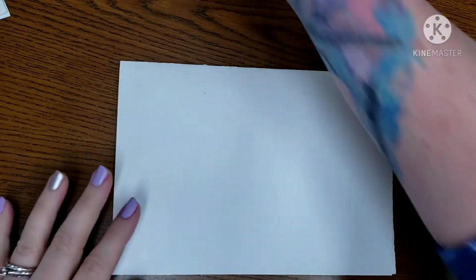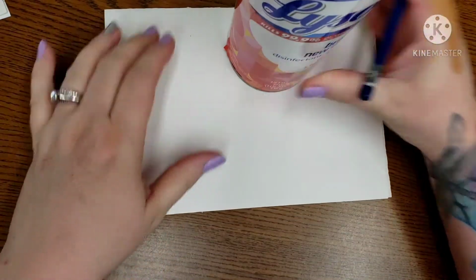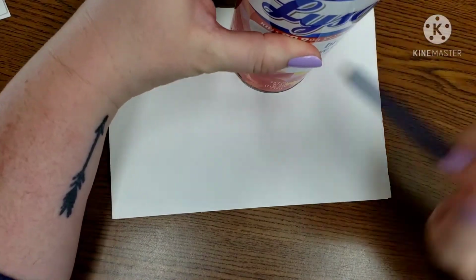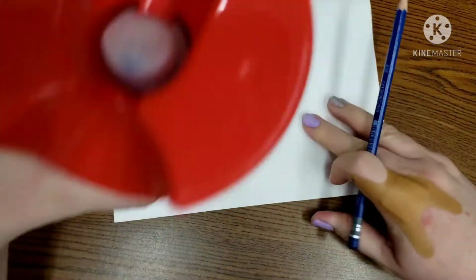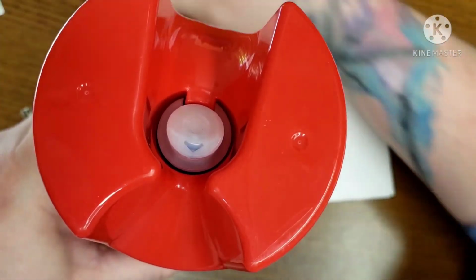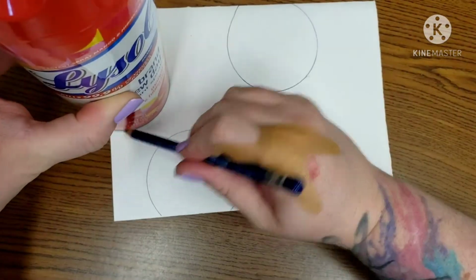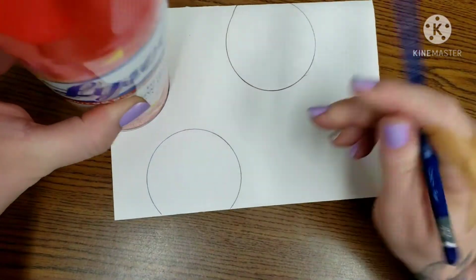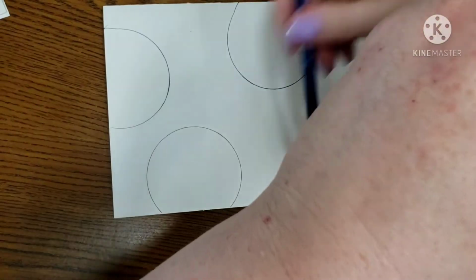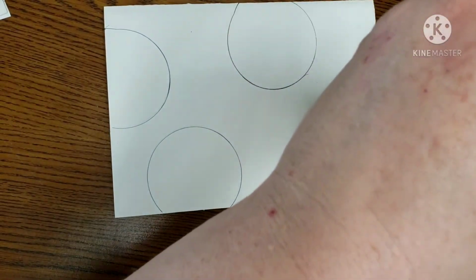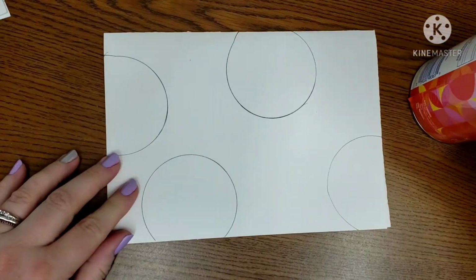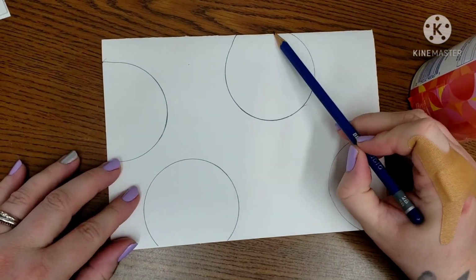So here's my paper. I'm going to go this way just so you can see it better. If you're going to do something geometric, locate some objects that you could trace. Sorry, that was very close. Notice how all of these get cropped off the page, like cut off.